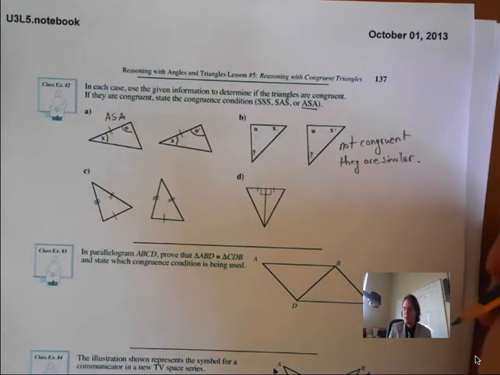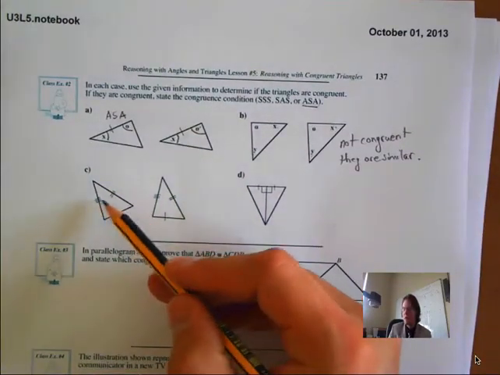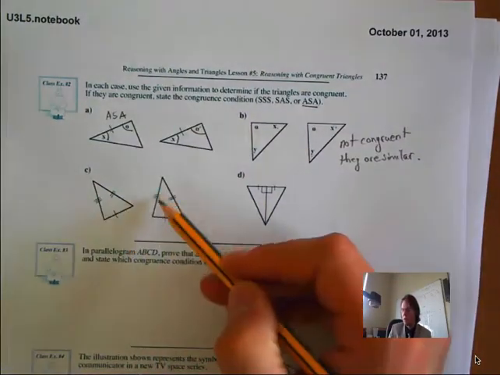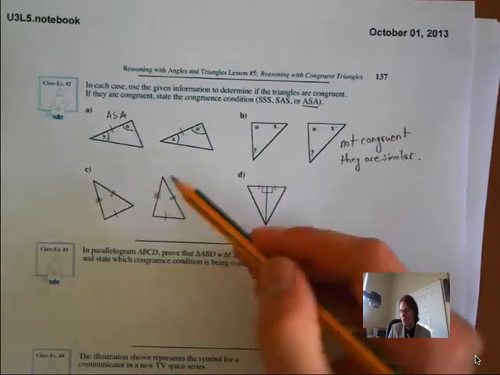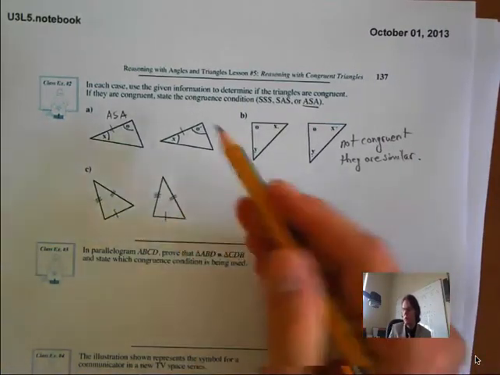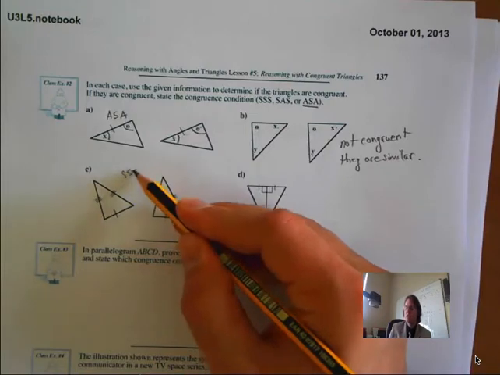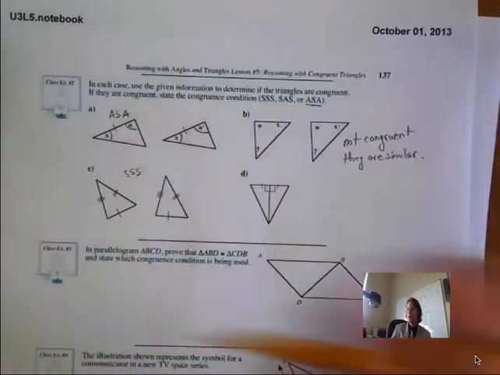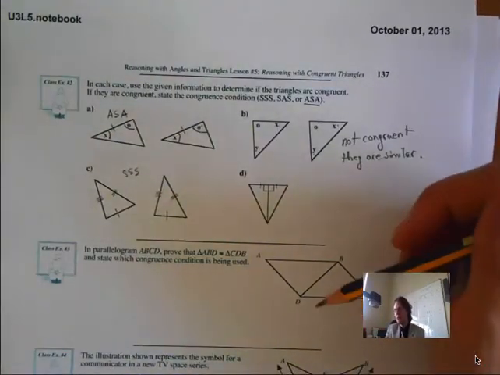Now, let's take a look at this one. We have 3 sides that are the same. Here's one side, there's another side, here's another one, here's one, here's one. So this is side, side, side. Therefore, these are congruent.